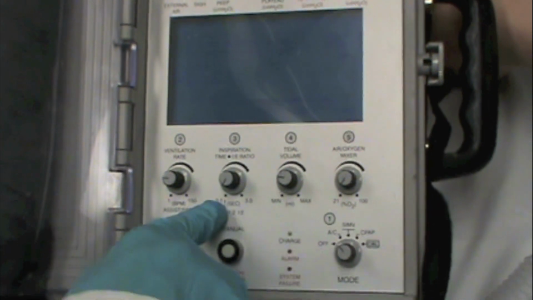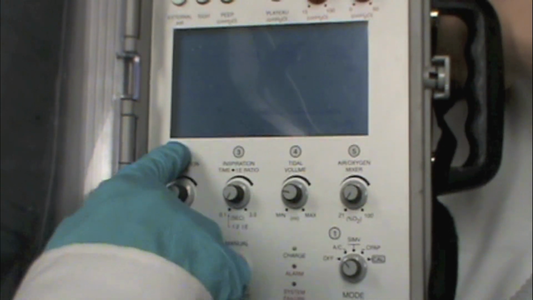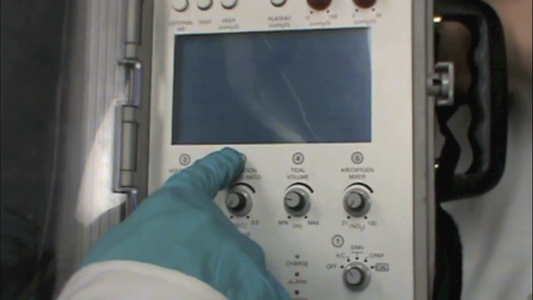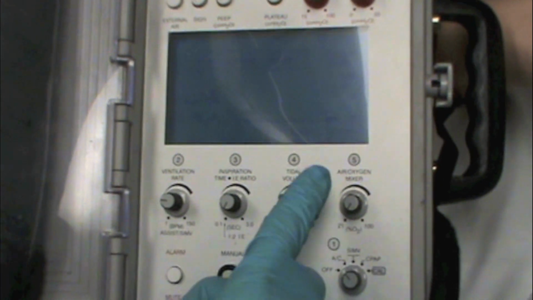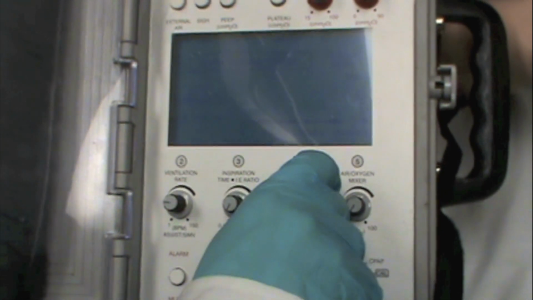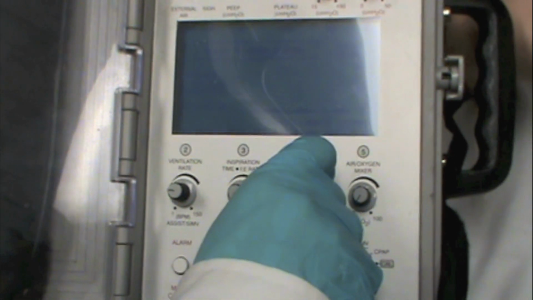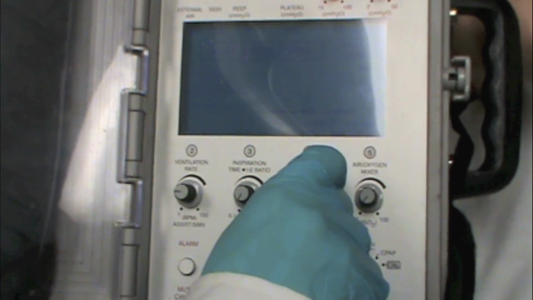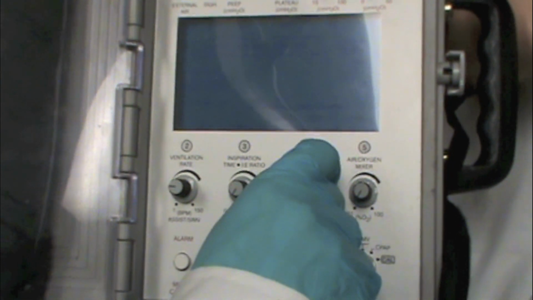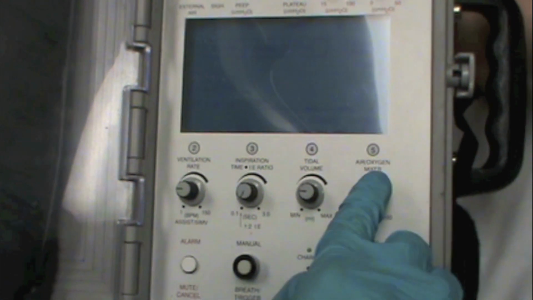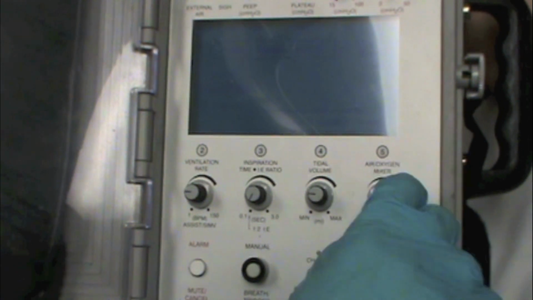We're going to set a standard I time. So the I to E ratio on a rate of 16 is 1.3 seconds is your I time. We're going to set a tidal volume of 6 cc's per kilogram. And so for the sake of discussion, we're just going to assume that works out to be about 500 cc's. And then we're going to select an FiO2.